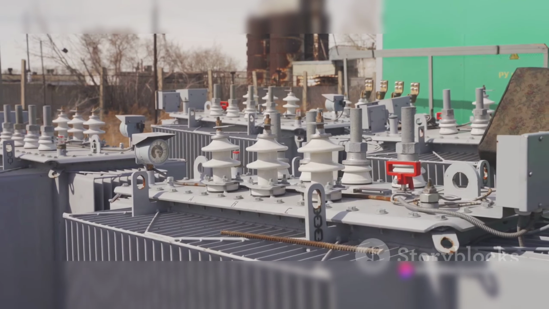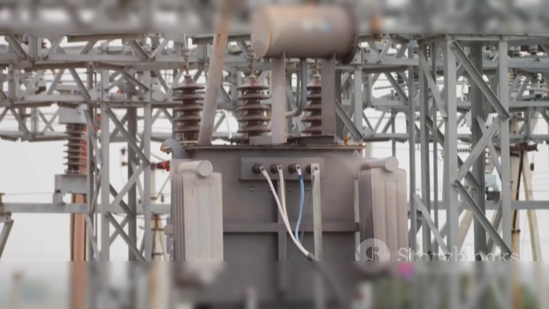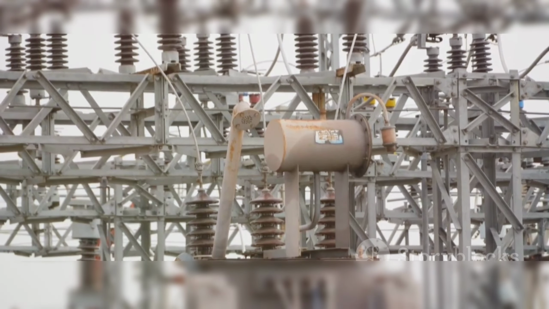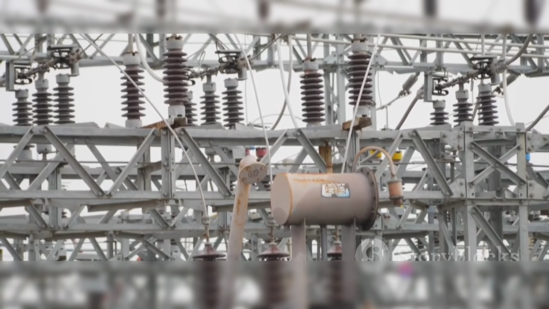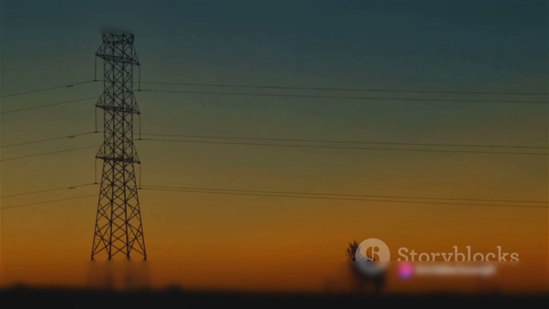The generated AC voltage has to be either stepped up or down to the desired voltage level. This is done using transformers, and is a crucial step for the efficient transmission of electricity over long distances and for distribution to consumers at the right voltage levels. Once the voltage is regulated, the AC power is ready to be sent out.